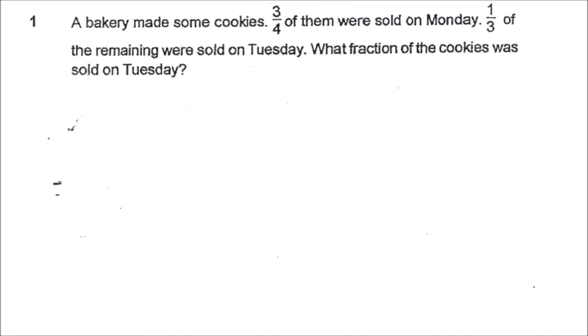Okay, now we will do question one. A bakery baked some cookies, and three-quarters of them were sold on Monday, and one-third of the remaining was sold on Tuesday. So, what fraction of the cookies were sold on Tuesday? Guys, can you please take note of this fraction?